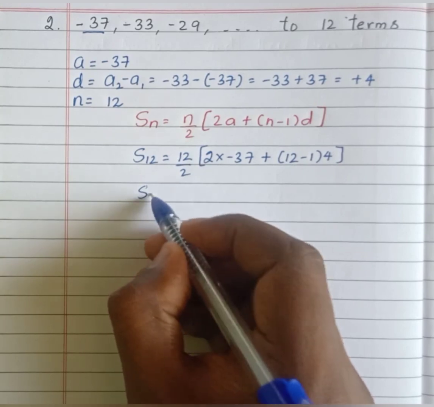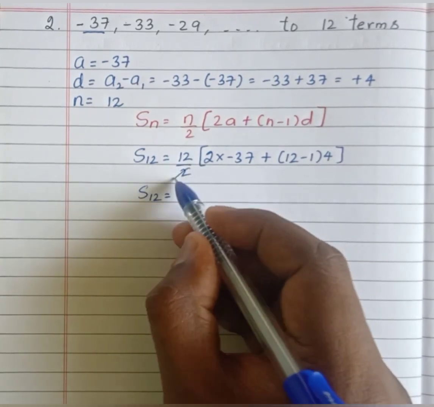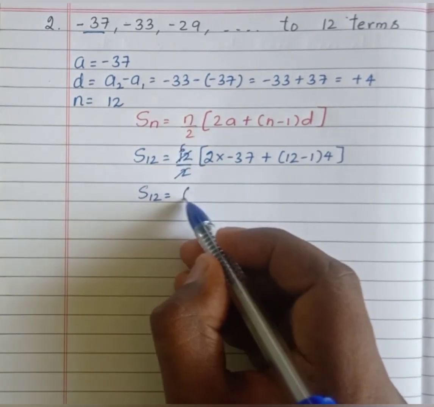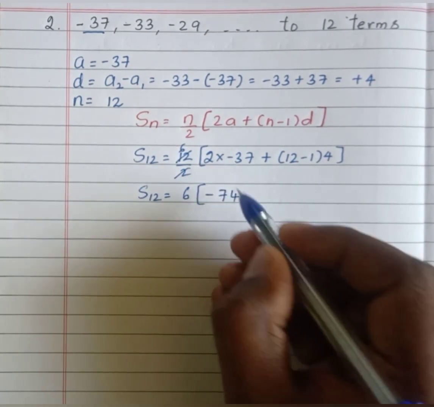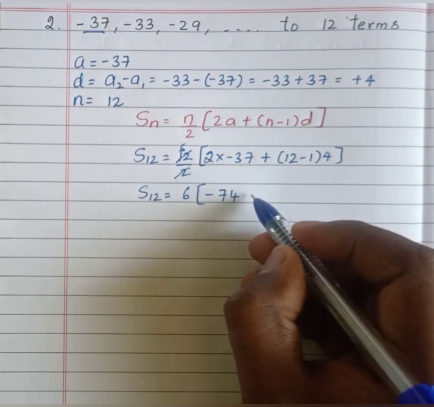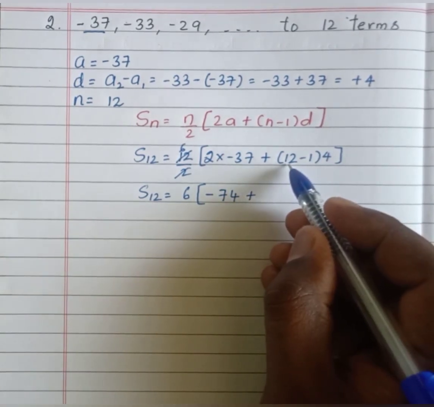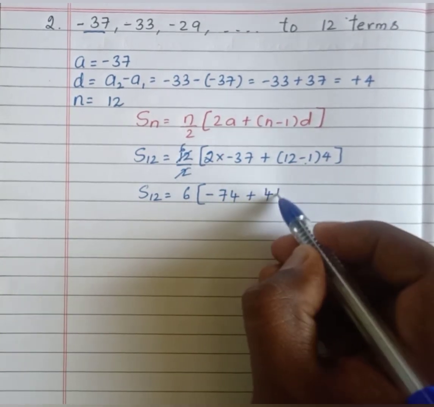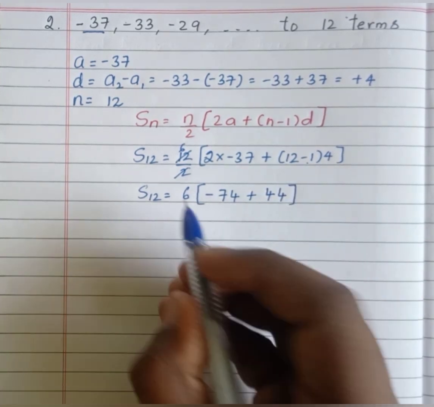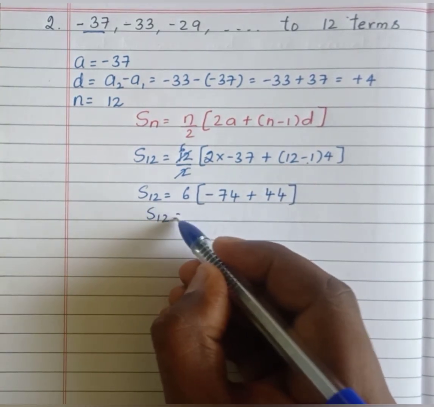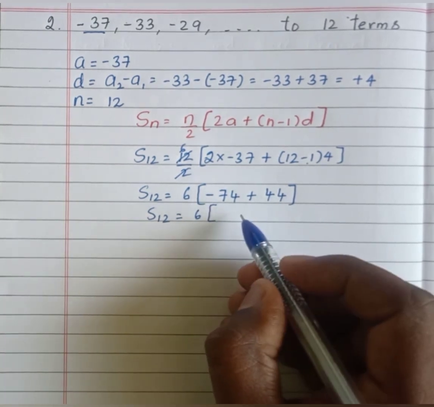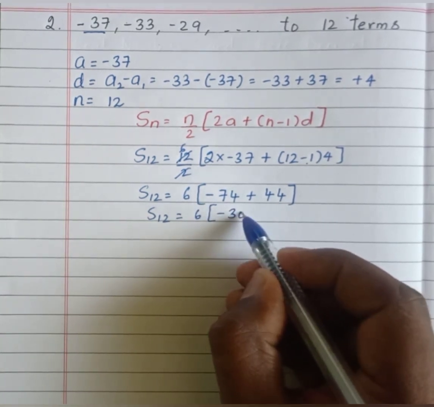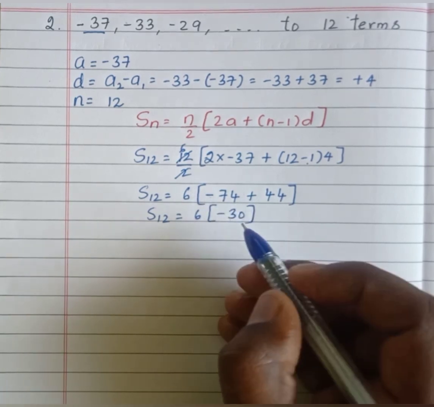Now S12 equals 6 into [2 times 2 times minus 37, which is minus 74], plus [12 minus 1 is 11, 11 fours are 44]. Now S12 equals 6 into minus 74 plus 44, you have to do subtraction. 74 minus 44 is 30, bigger number sign is minus.